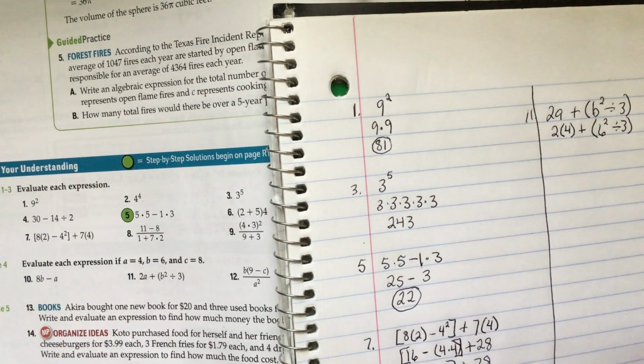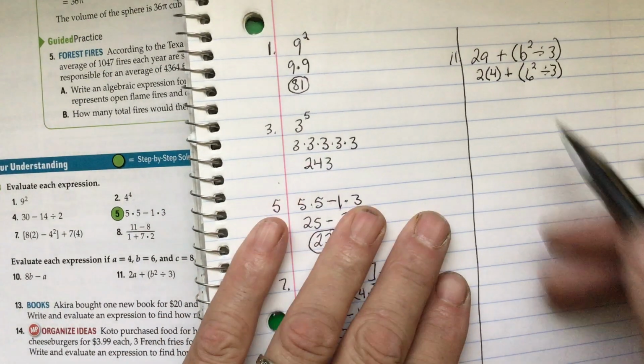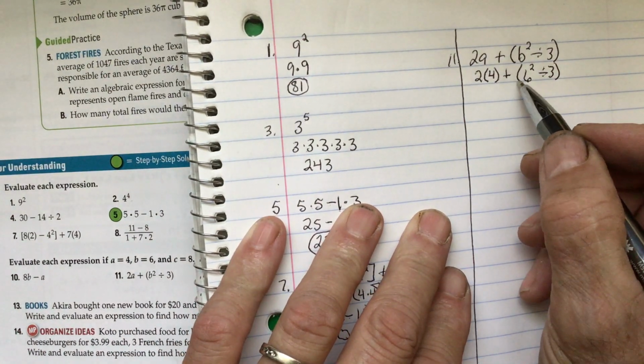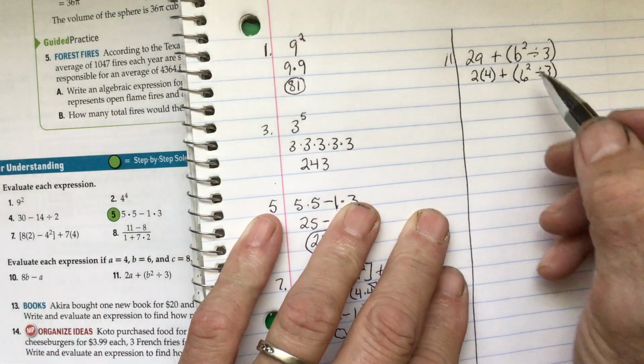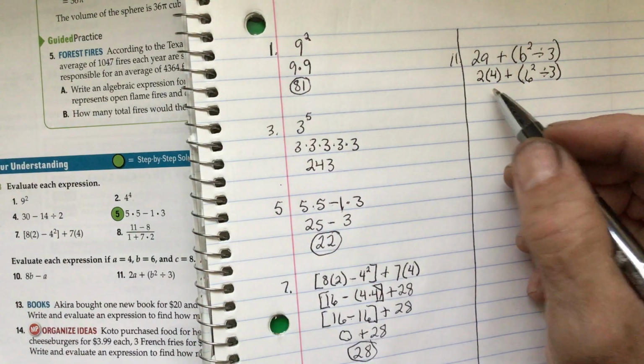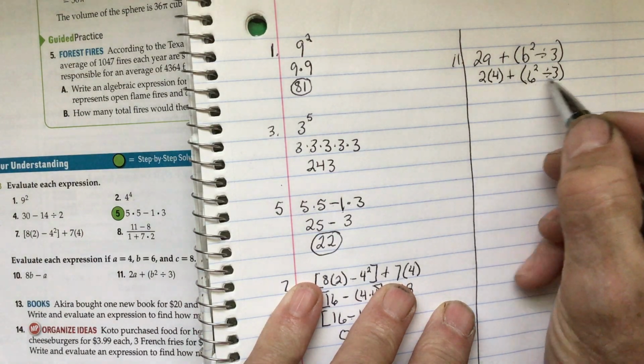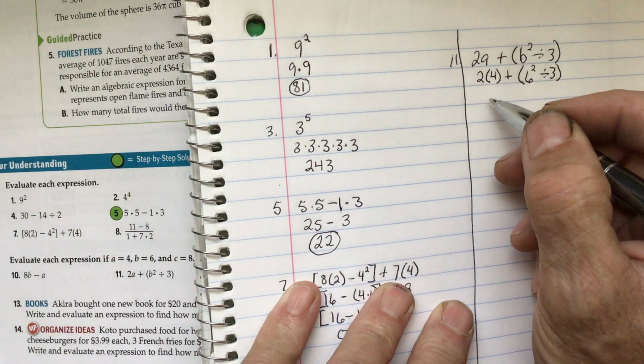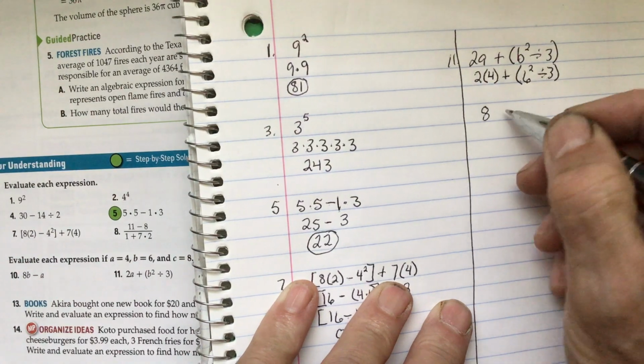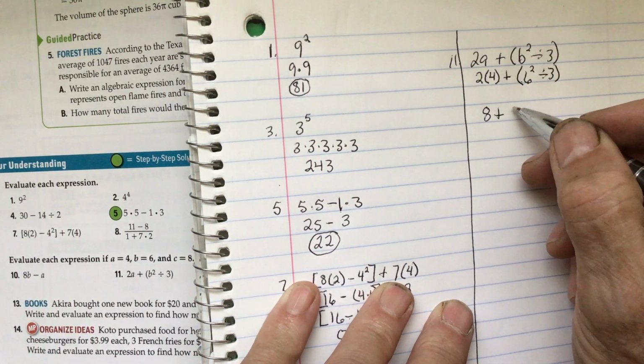In number 11, C is not used, so we don't have to worry about that. All right, order of operations, parentheses first. This 2 times 4 is over here by itself. It's not even involved in this, so I can go ahead and do that, and it would be 8. Bring down that plus sign.